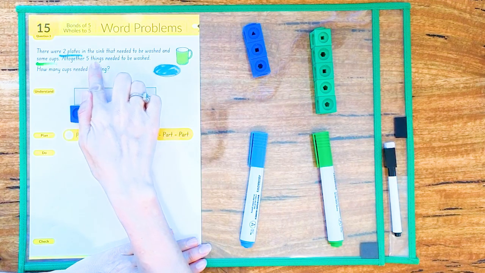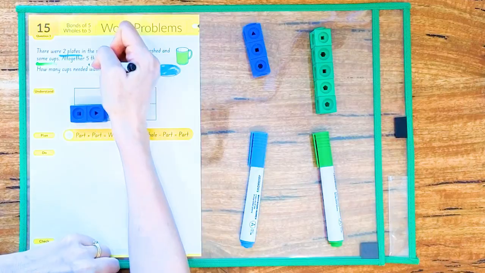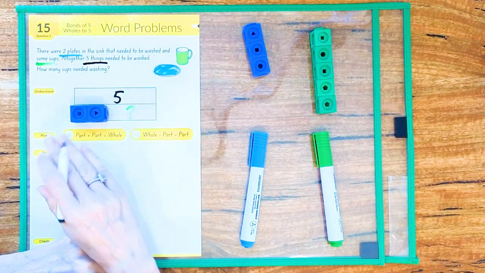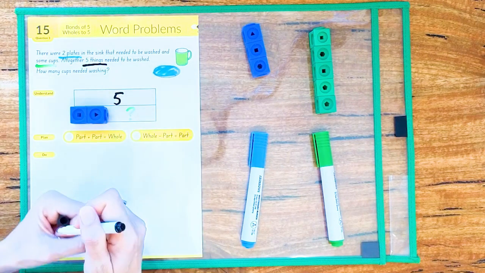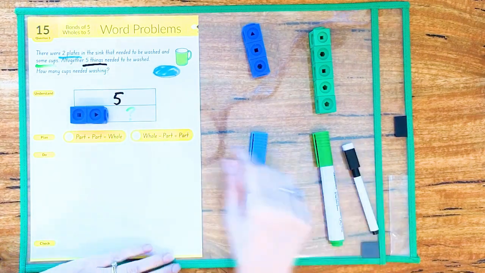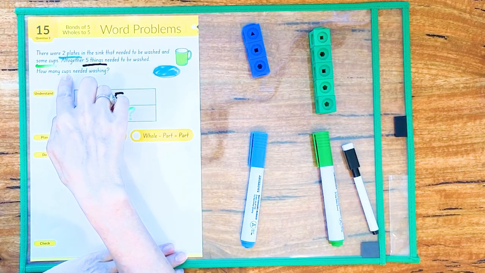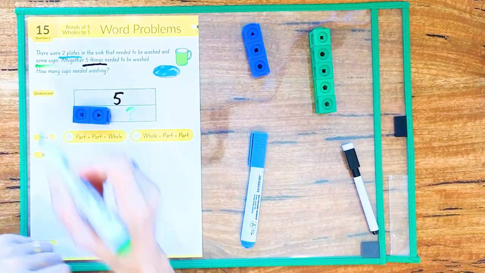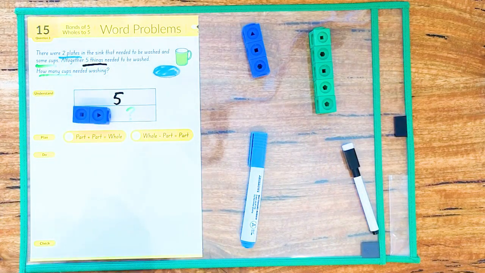Altogether, 5 things needed to be washed. The 5 things is the whole of the plates, and the cups will make the 5 things. The question says how many cups need washing. So I'm trying to find how many cups.